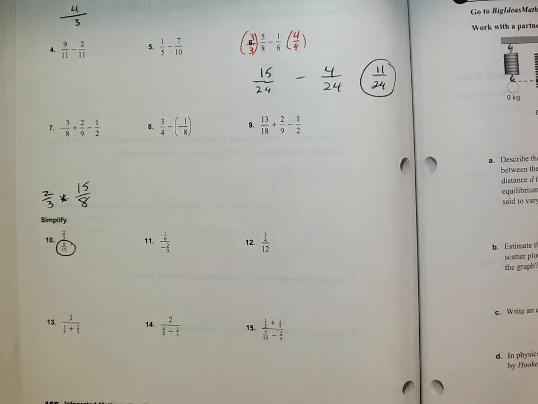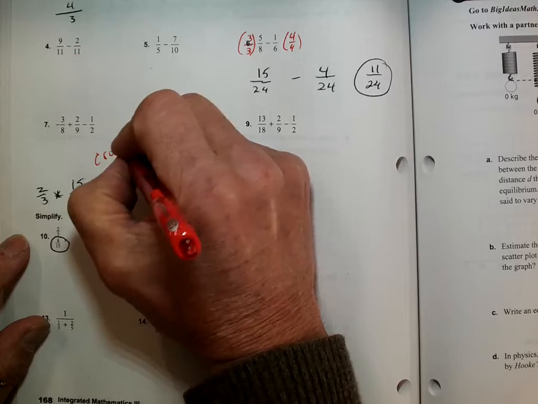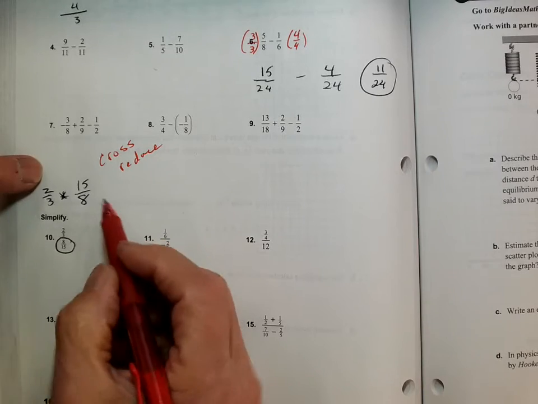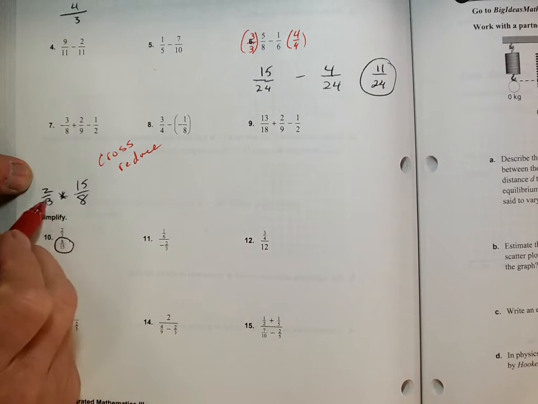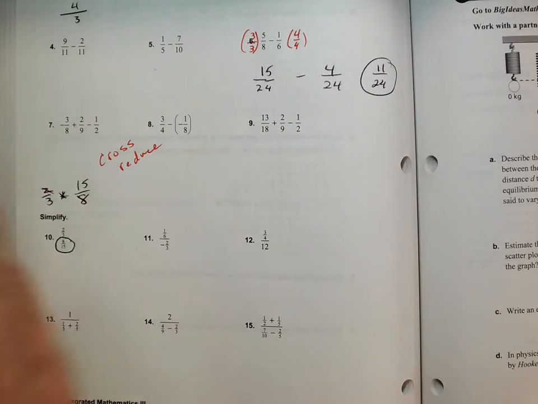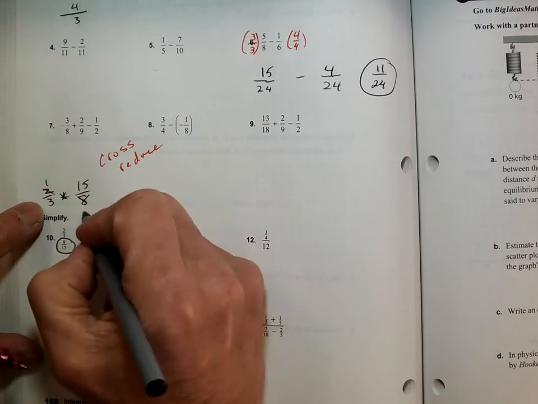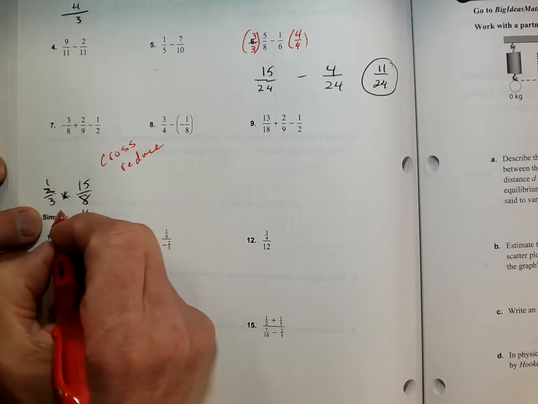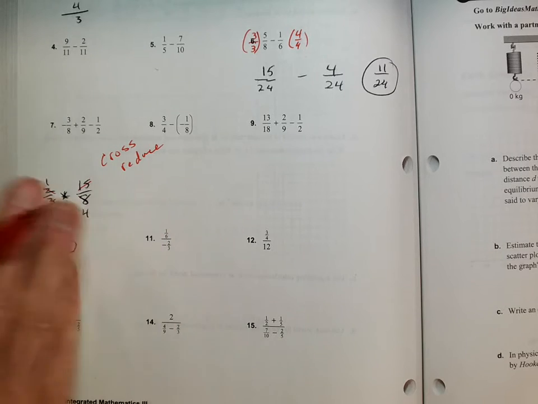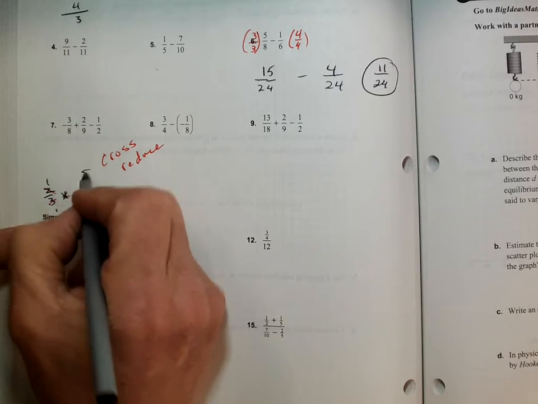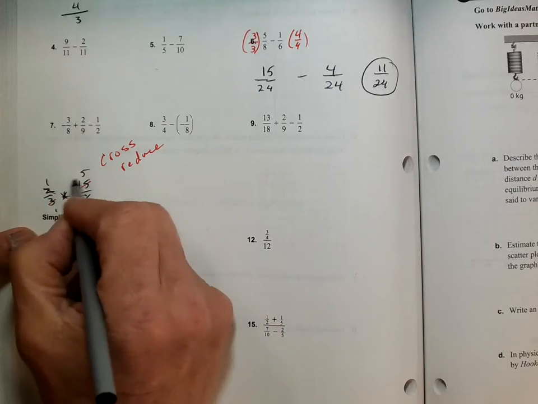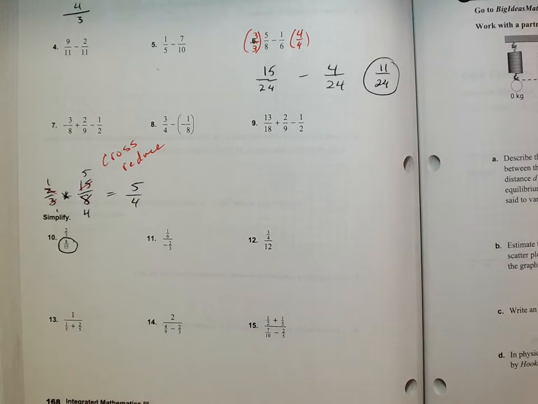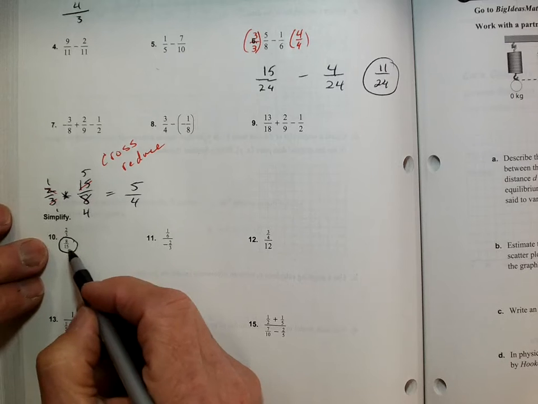But I like to cross reduce. Okay, it makes it easier. So cross reduce is like a reduction. Okay, so 2 and 8. So I can reduce 2 and 8 by 2, and I'd have a 1/4. I can cross reduce 3 and 15, and I reduce by 3, and I'd have a 1/5, and then I multiply straight across. 1 times 5 is 5, and 1 times 4 is 4. 5/4. Now, knowing how to multiply fractions is easy, but let's look at number 10.